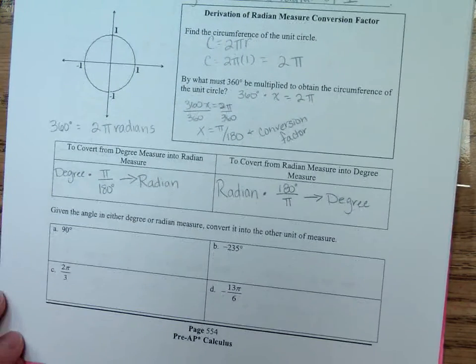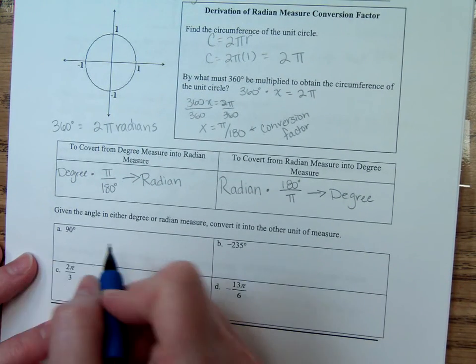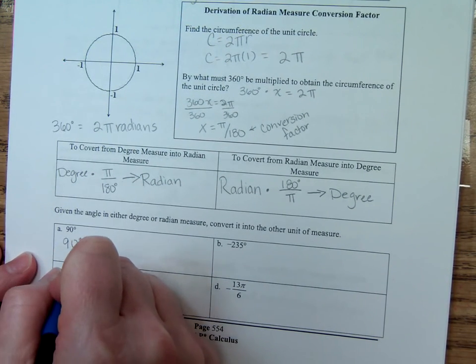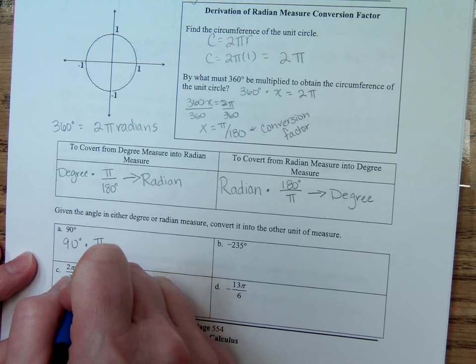So let's try one. So 90 degrees, so that's going to be 90 degrees times pi over 180 degrees.